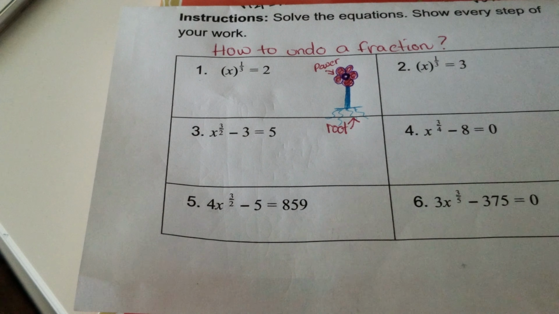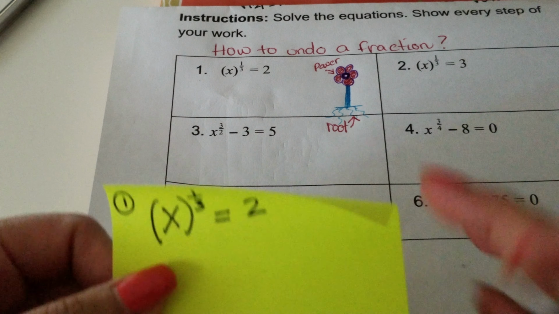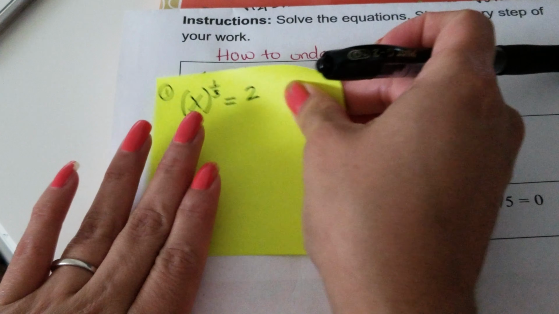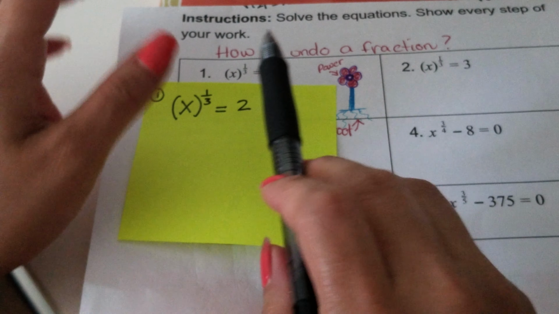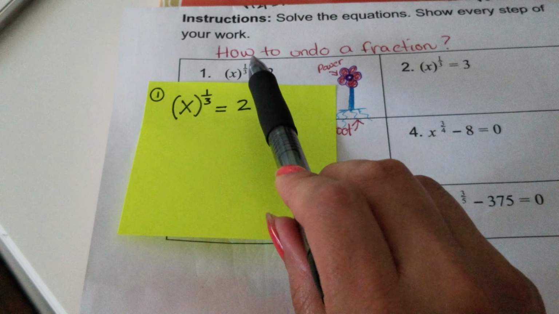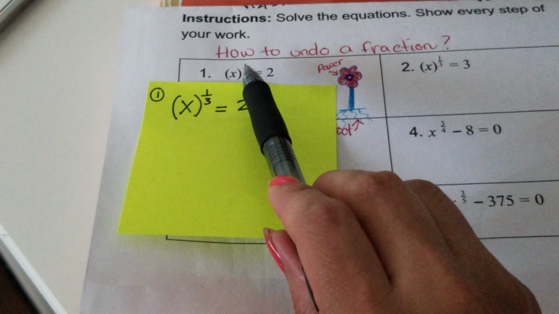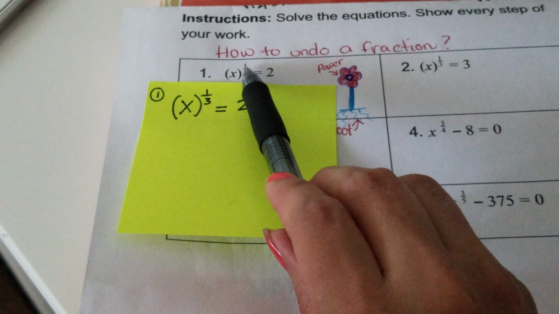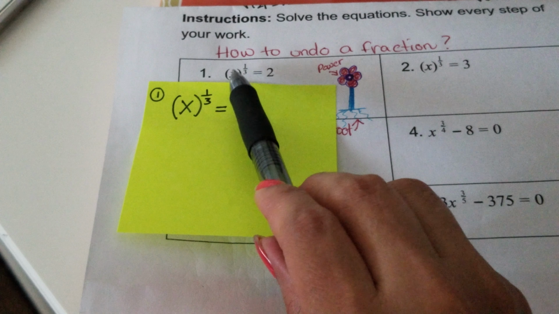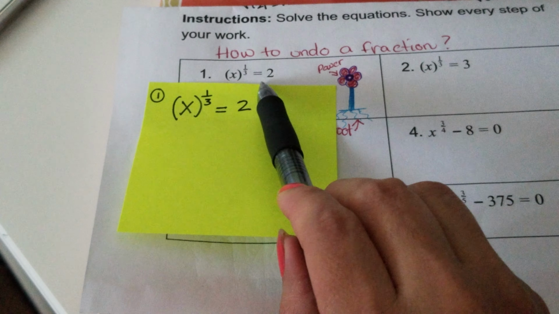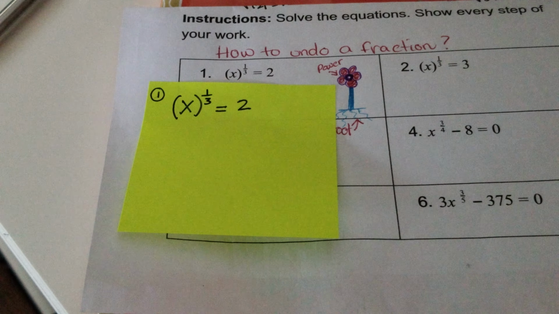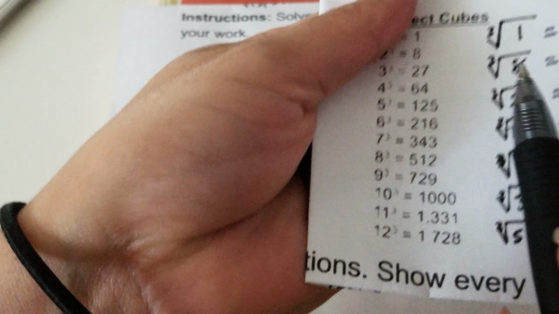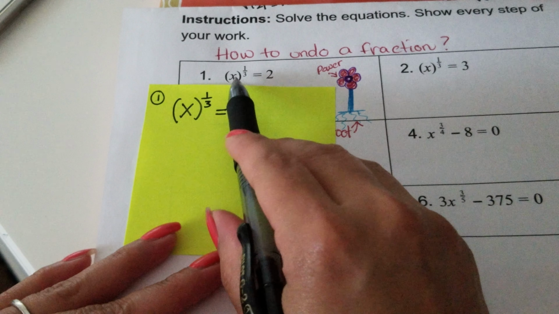Number one right here. I'm going to write number one on this paper because I'm going to need that. Okay, so number one is saying a number with exponent 1/3 equals 2. And this is a rational exponent, and that number at the bottom is telling you the root of this number. So the root of what number equals 2? If you look at the cube roots, the cube root of 8 is 2. So that means that this x should be 8. That's the answer. X should be 8.